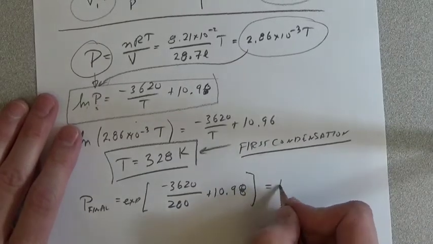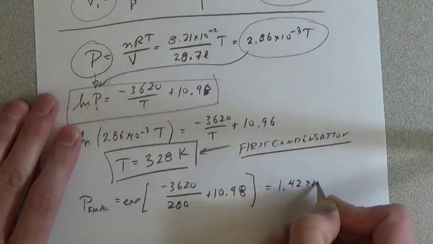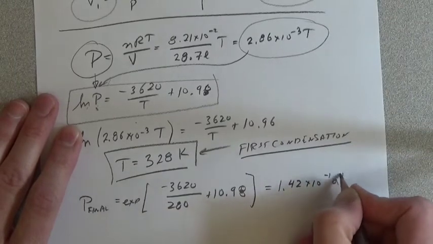Is equal to 1.42 times 10 to the minus 1 atm.